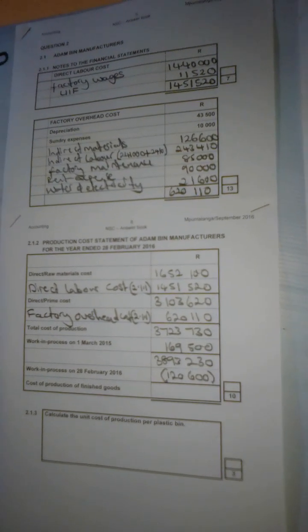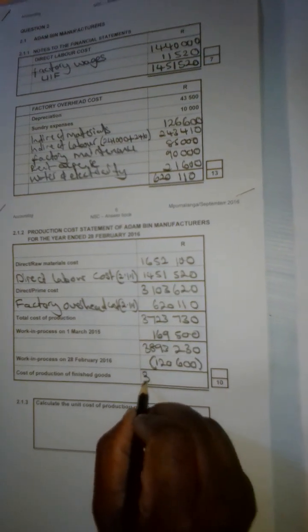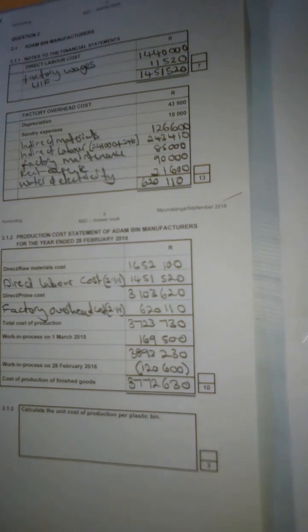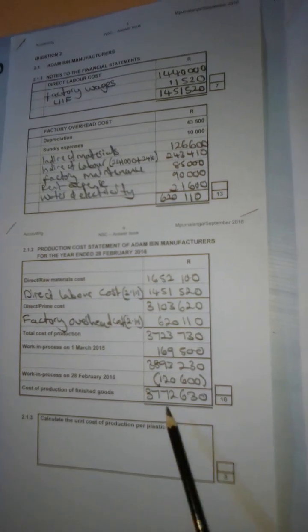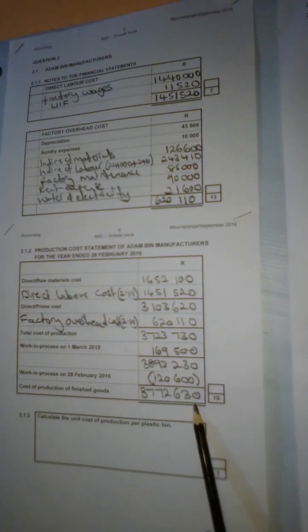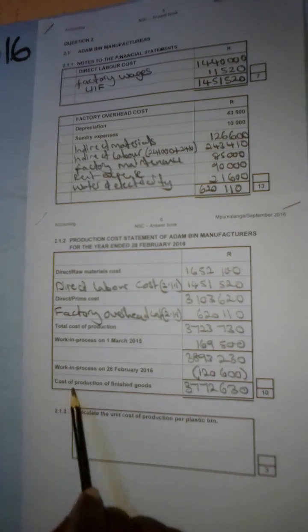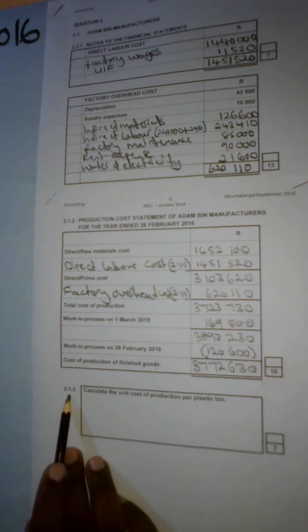When we subtract, our final answer is 3,772,730. Now we are done with our production cost statement because we have calculated the cost of production of finished goods.